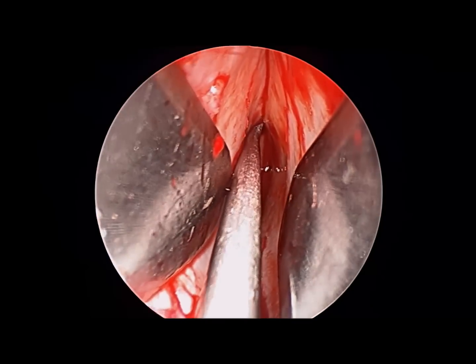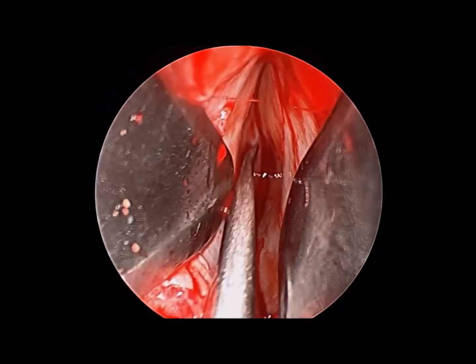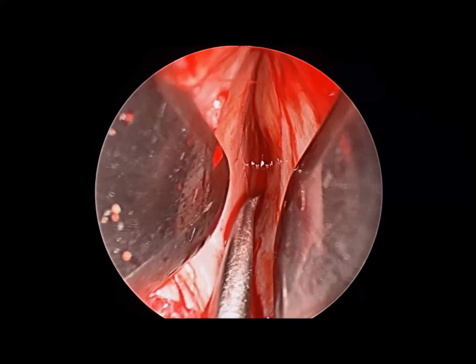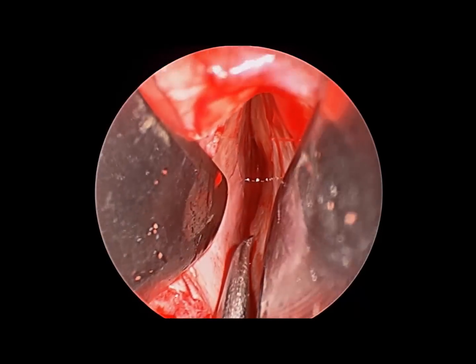And this is a caudal elevator, sharp end, moving the mucosa away, and you see there's not much blood flow in this area as we are in an appropriate submucoperichondrial plane.